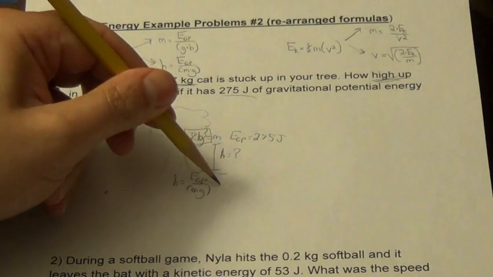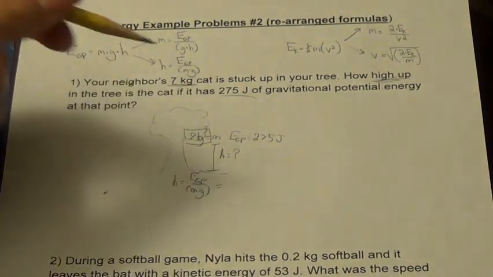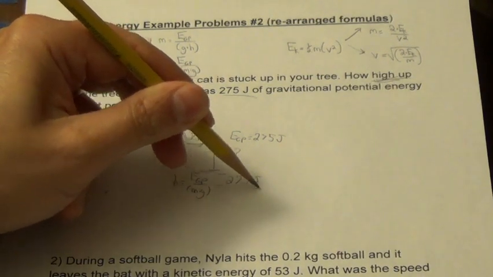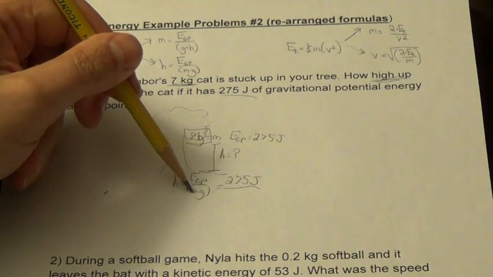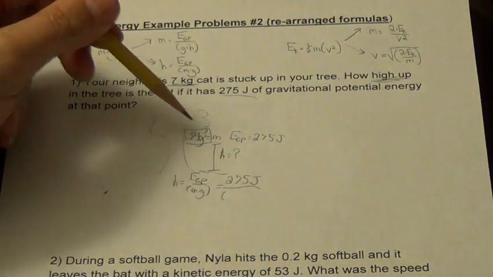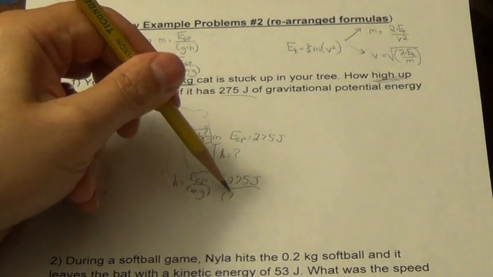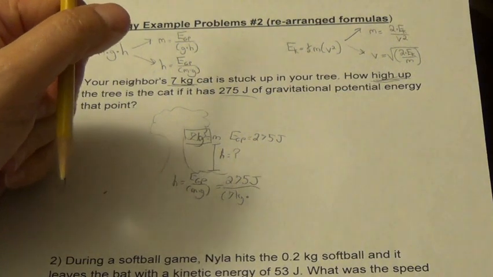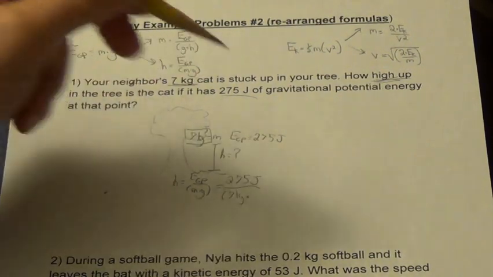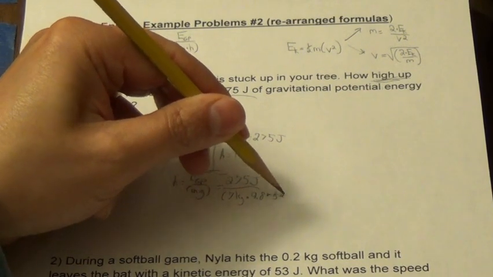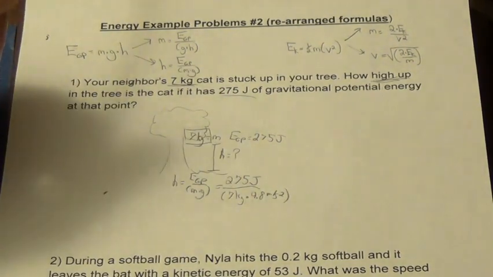For the gravitational energy, we had 275 joules. So there's 275 joules at the top. And then on bottom, we have the mass times the acceleration of gravity. So the mass we said was 7 kilograms times the acceleration of gravity. Now you have this number memorized still. The acceleration of gravity was 9.8 meters per second squared.